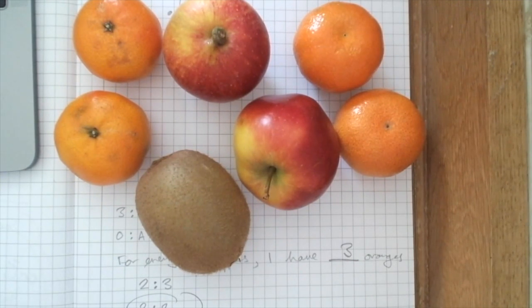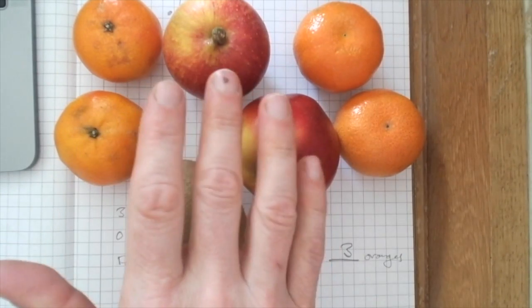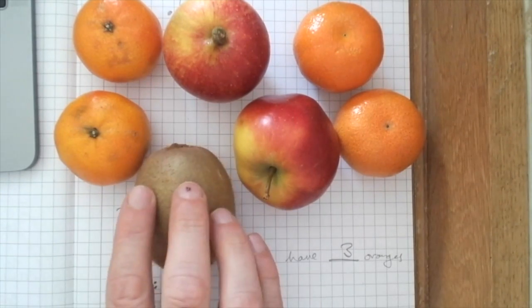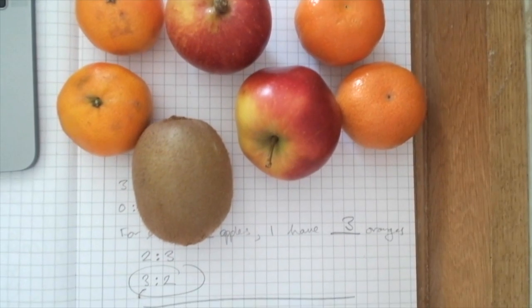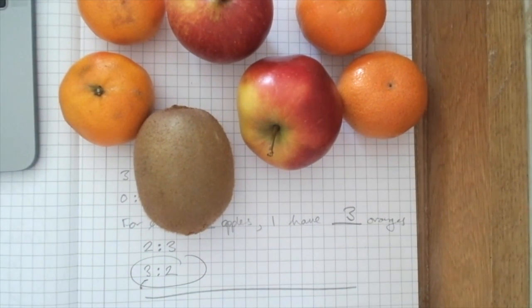Right, so I've added some more fruit now, so it's a little bit more complex. This is a kiwi. So now we have oranges, apples, and a kiwi in there just to mix things up. So, what is the ratio of kiwis to apples? What do we need to think about?